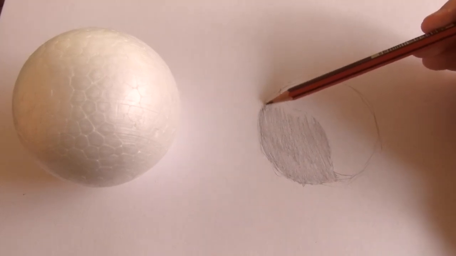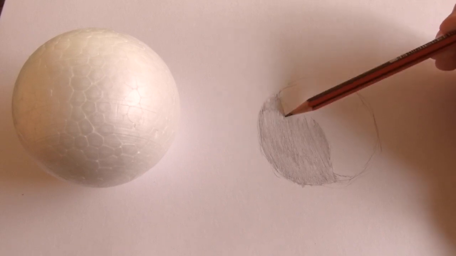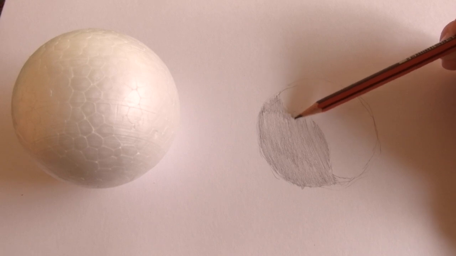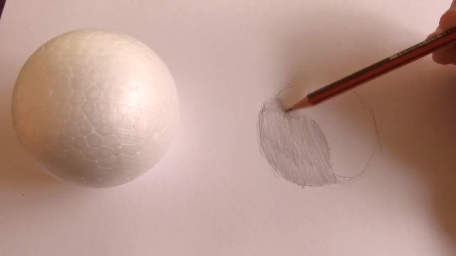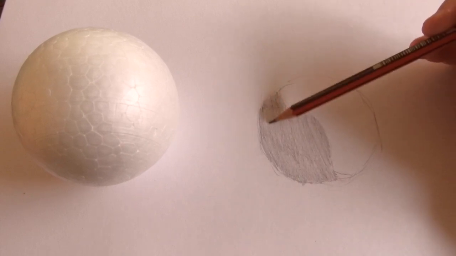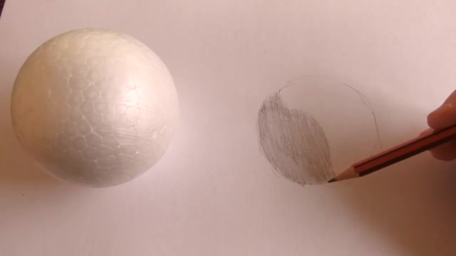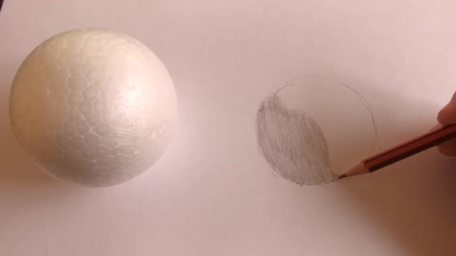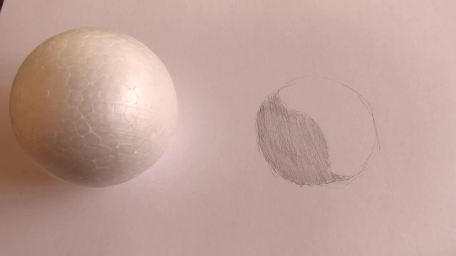Alright, so when we fill in the core shadow area, we don't want to make it too dark, because we're going to be adding darkness into it. And we don't want to make it too light either, but light is better than dark because we can always add more darkness in, but taking away darkness is a little bit harder. We ultimately need to just rub it out and start again if we wanted to take away darkness. Alright, great. There we go.